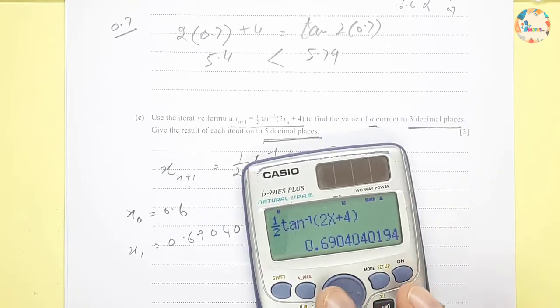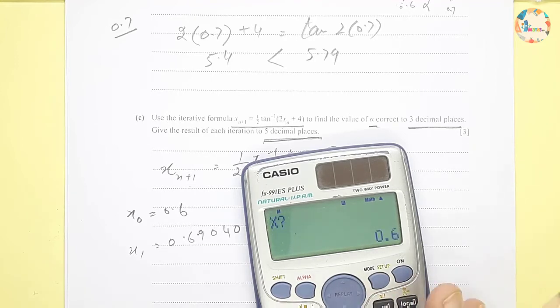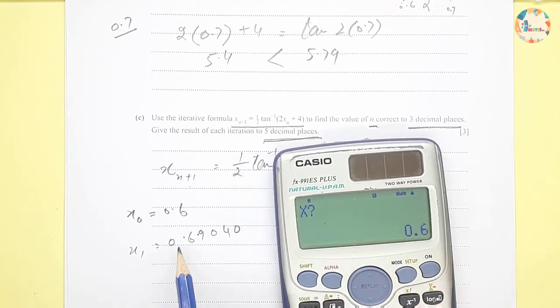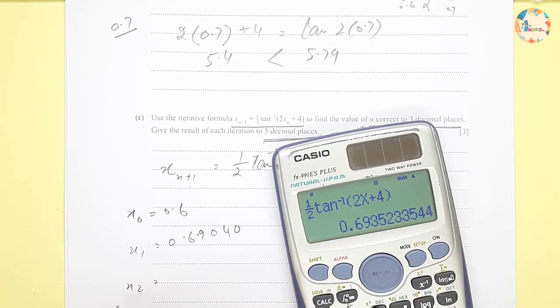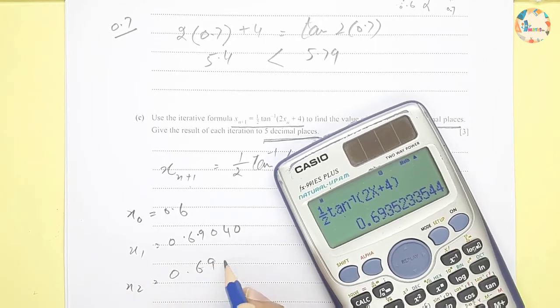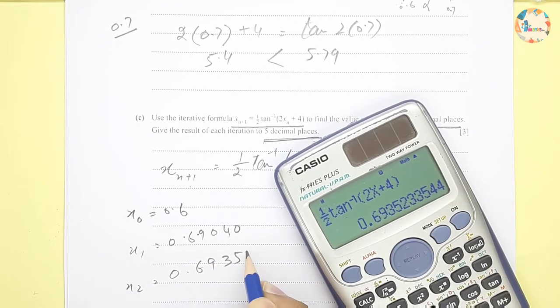Now again we will solve. Basically calculate for this one. This value we will be giving 0.69040, and we will get this one. This will be x2 value. This will be 0.69040352.